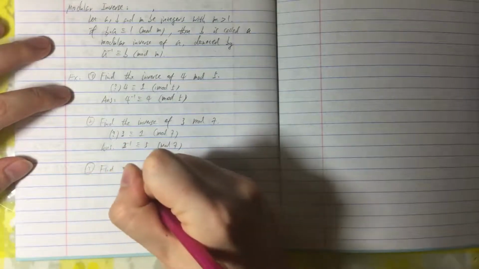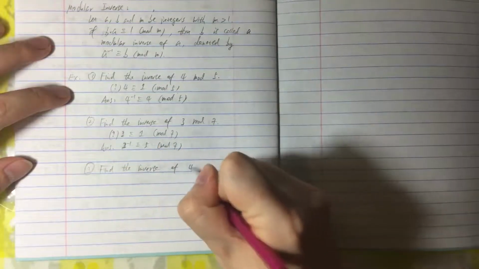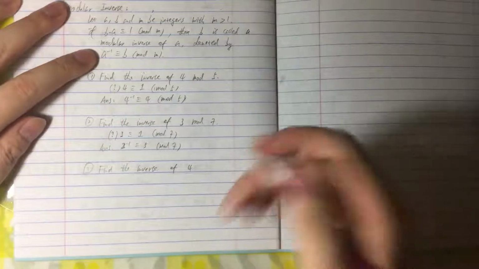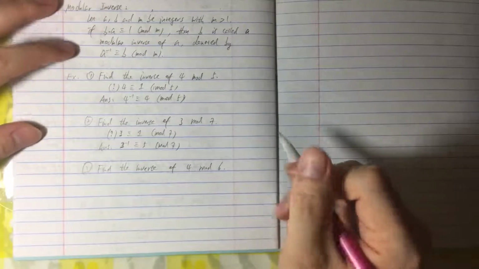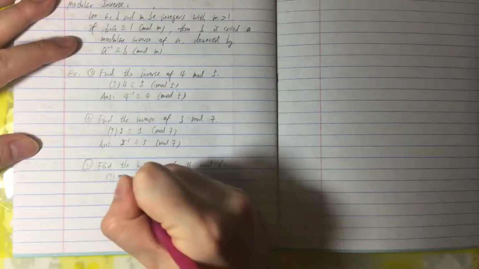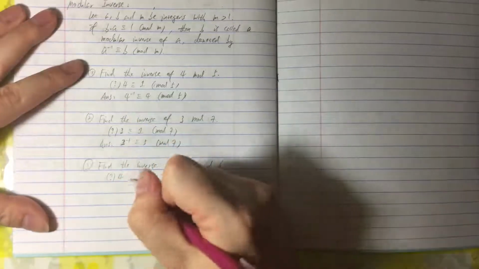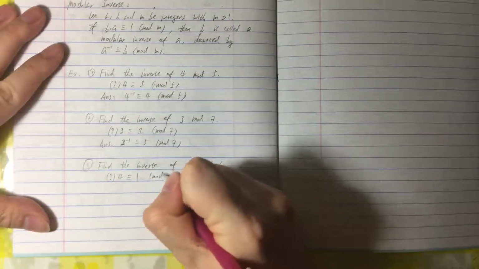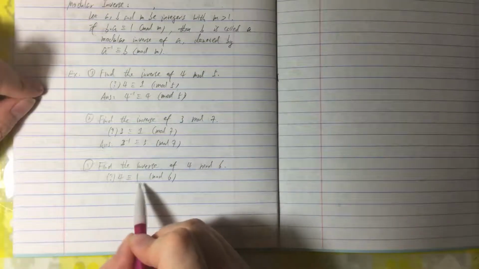Next. Find the inverse of 4 mod 6. How do we find the inverse of 4 mod 6? We try to find some integer times 4 that is congruent to 1 mod 6.